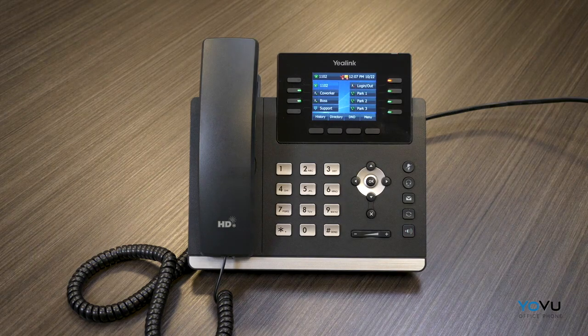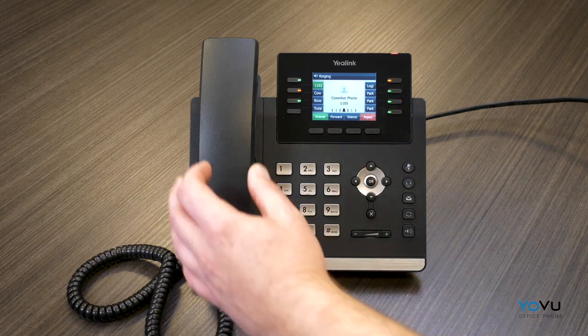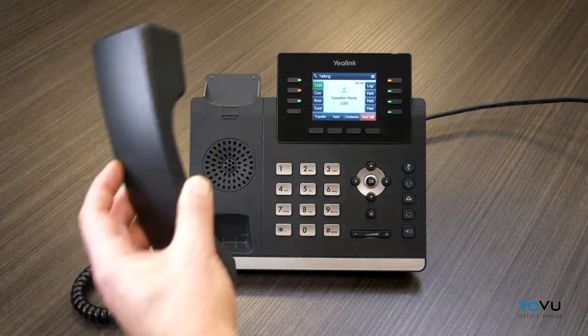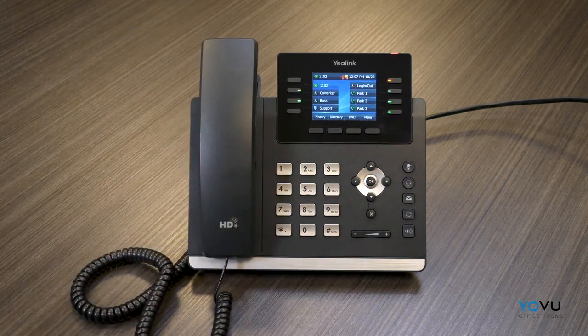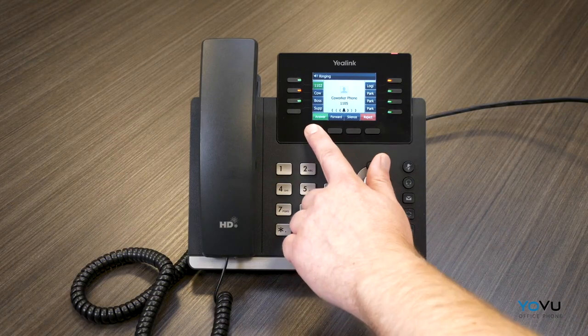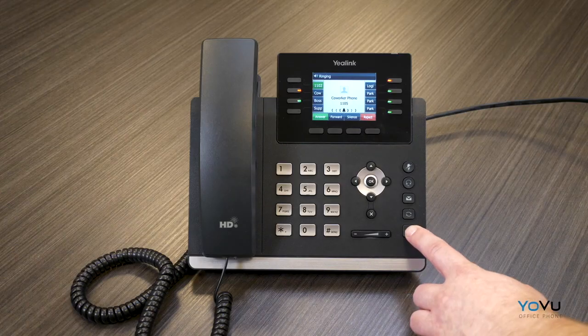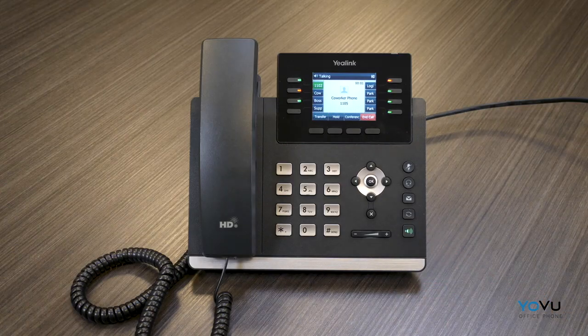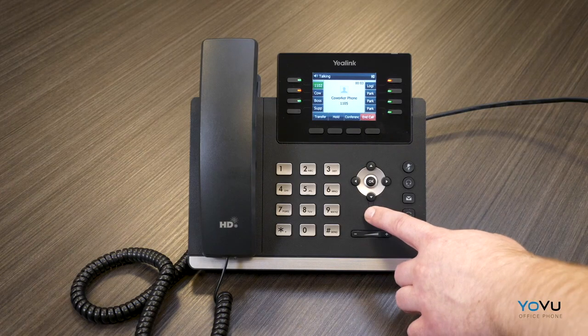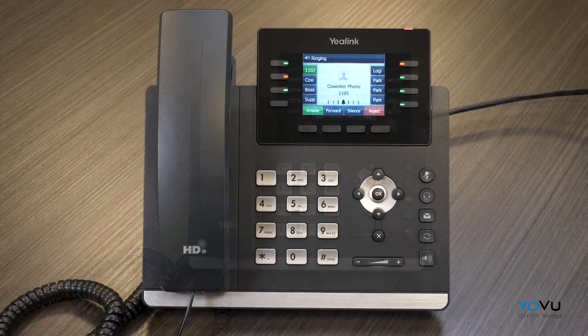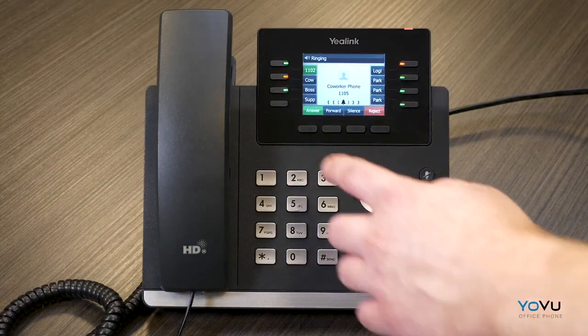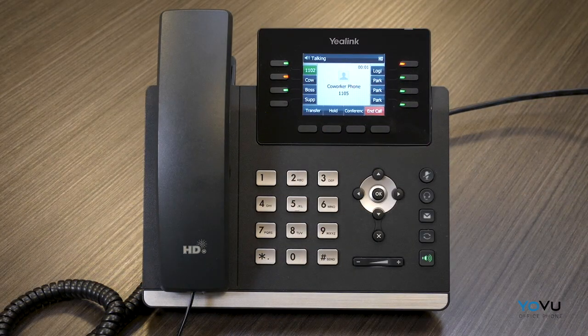Likewise, there are several ways to answer incoming calls, such as picking up the receiver, pressing the answer button, which will then use your speakerphone or headset if active, or pressing the speakerphone key to answer the call on speakerphone. To answer a second incoming call while on an active call, just press the answer button that appears, and your current call will be placed on hold.